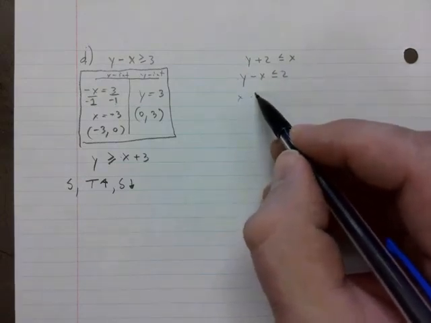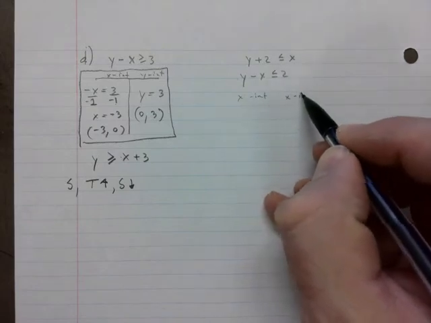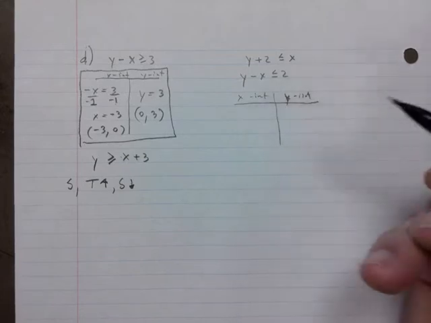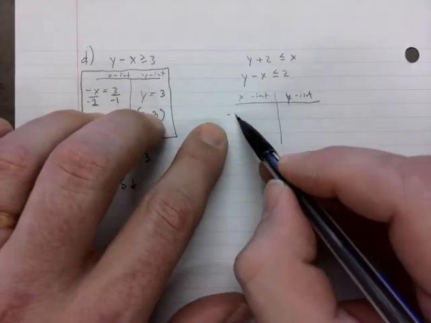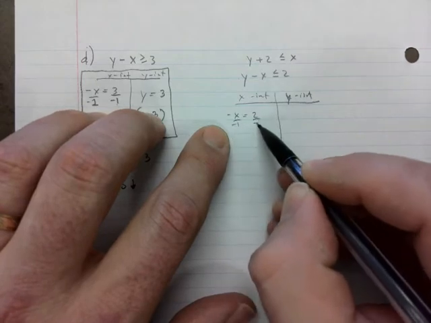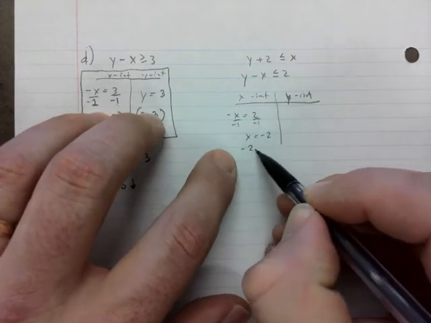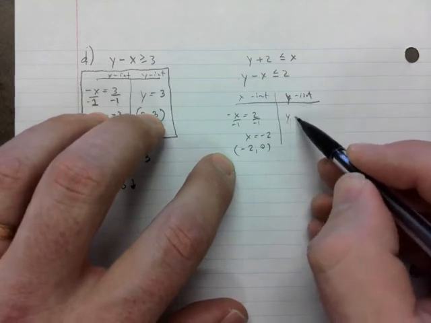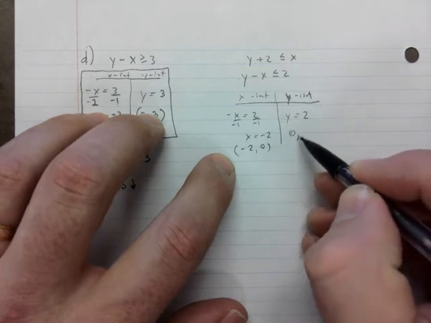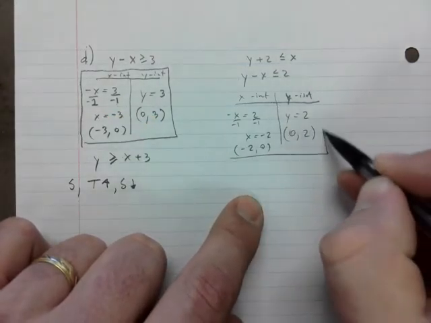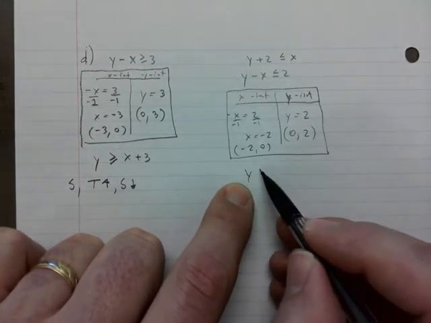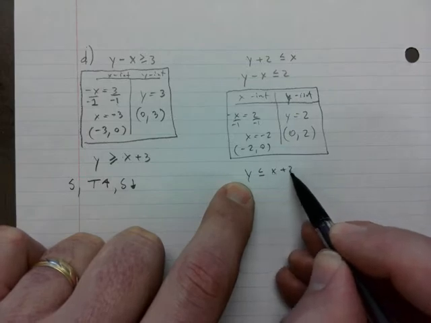And then x-intercept, y-intercept. And so we have -x is equal to 2, divide both by -1, x is equal to -2, so -2, 0. And on the other side, y is equal to 2, so it's 0, 2. Okay, and then we write it y is less than or equal to x plus 2.